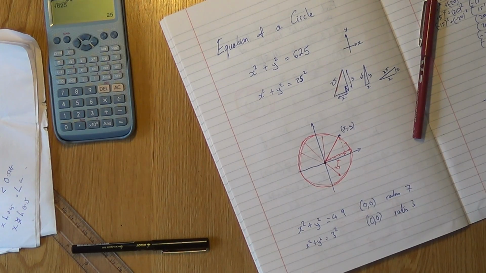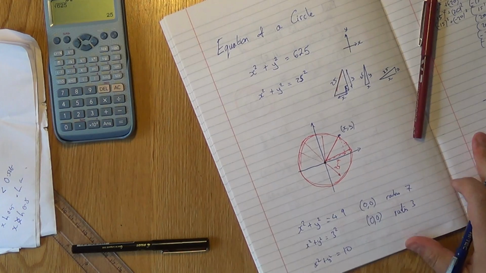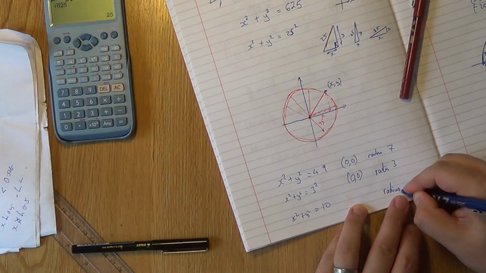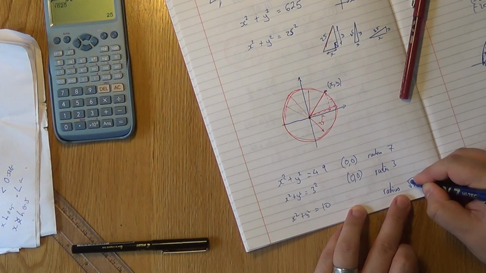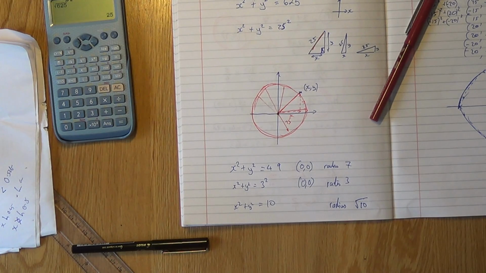And it might not be a nice pleasant number. x squared plus y squared equals 10. We'll have a radius simply of root 10, which is 3 and a bit. So, that is the equation of a circle. All you've got to do at the moment is just recognise that it exists and be able to identify the equation.